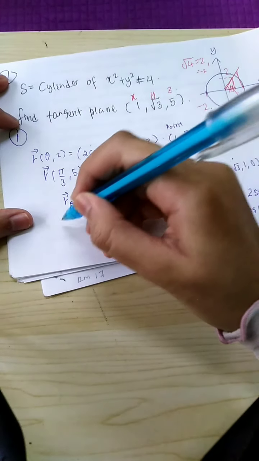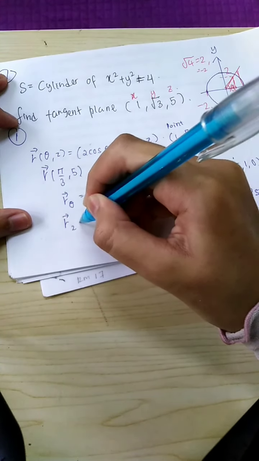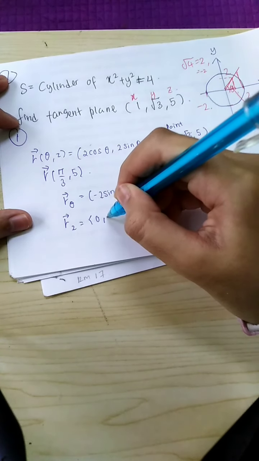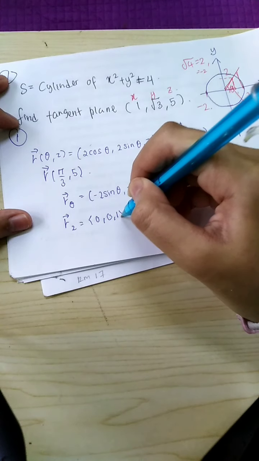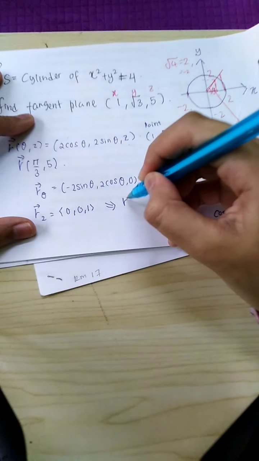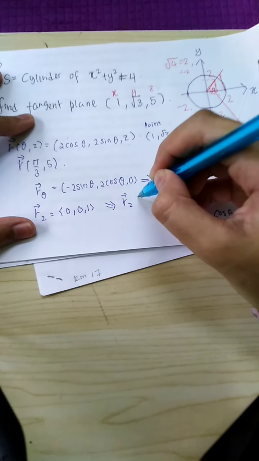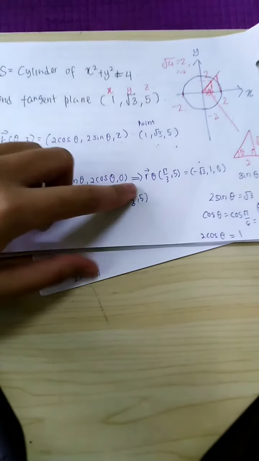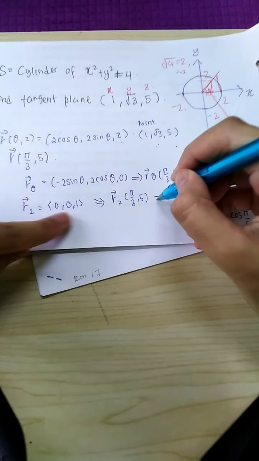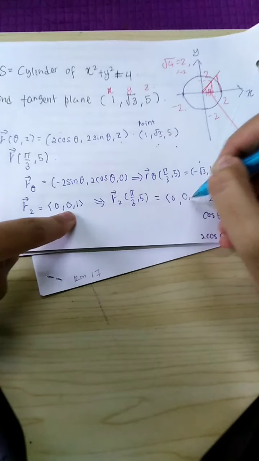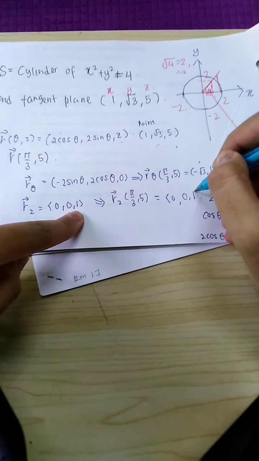So we go next with our z. We have r z equals (0, 0, 1). At pi over 3 and 5, this equals (0, 0, 1) as well.